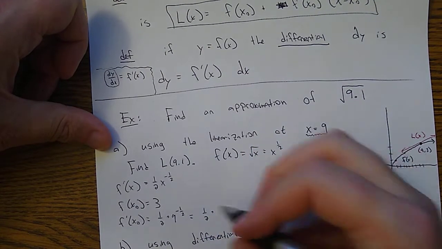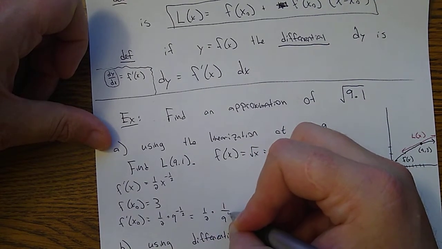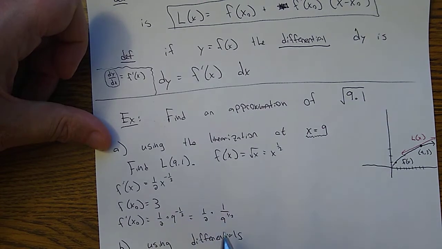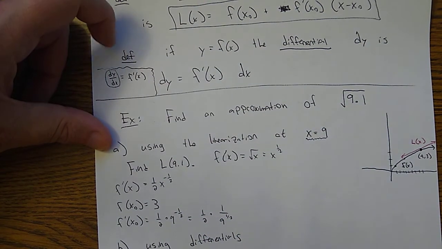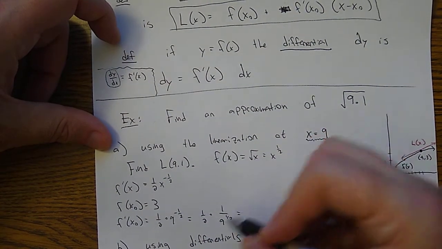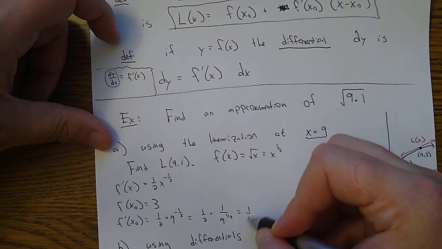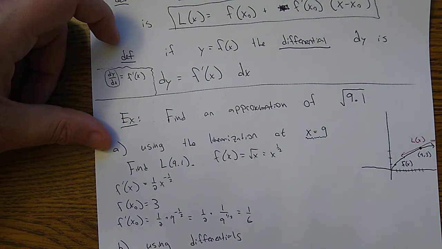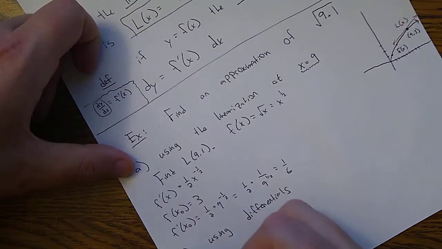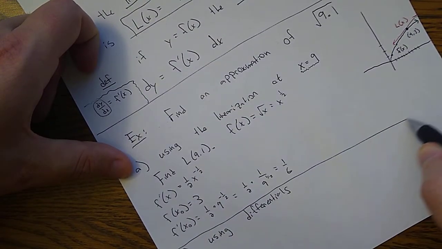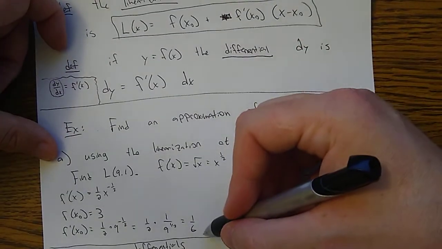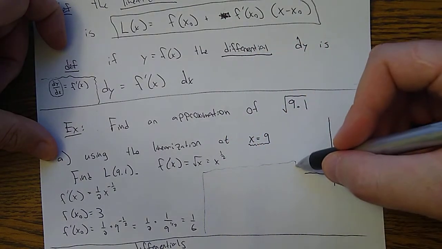How do you do negative powers? 9 to the negative 1/2 would be 1 over 9 to the 1/2. So that's 1/2 times 1/3, so I get 1/6. I'll have to use my space wisely here, but it should be all right.